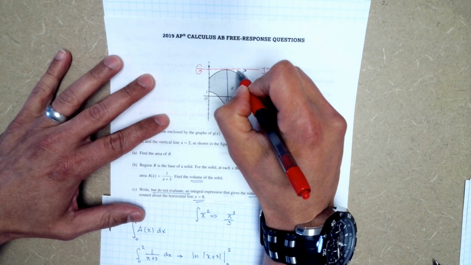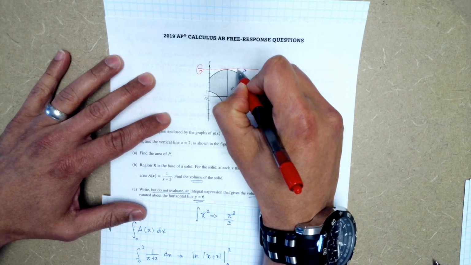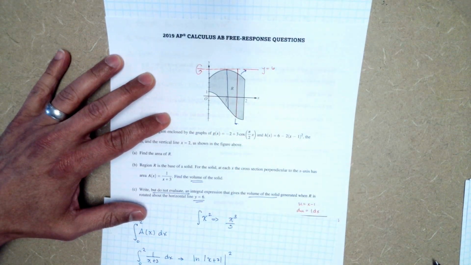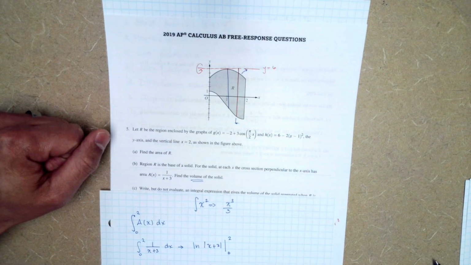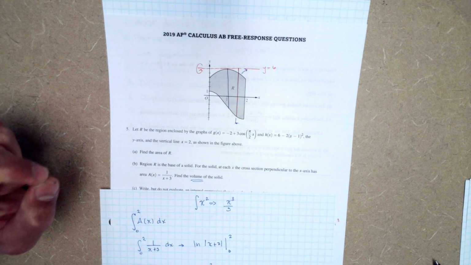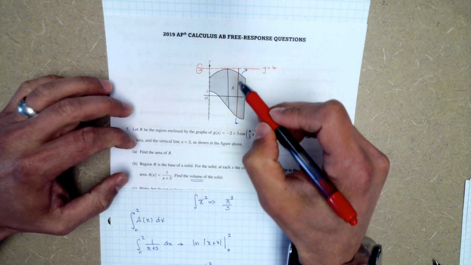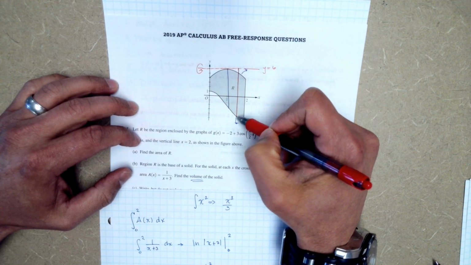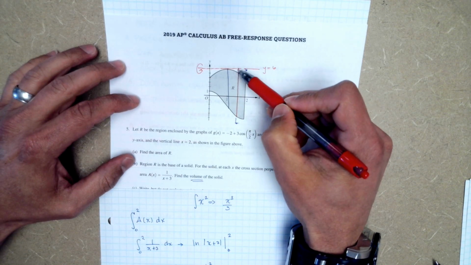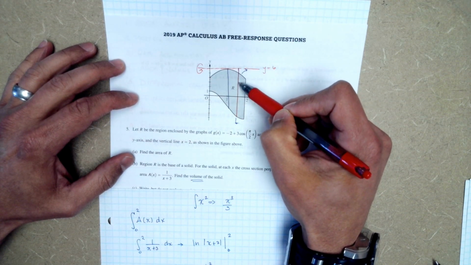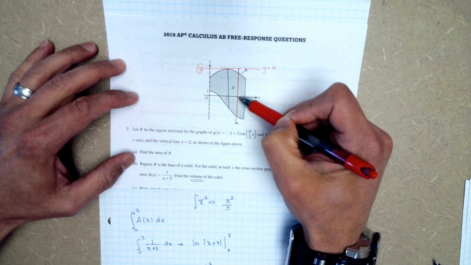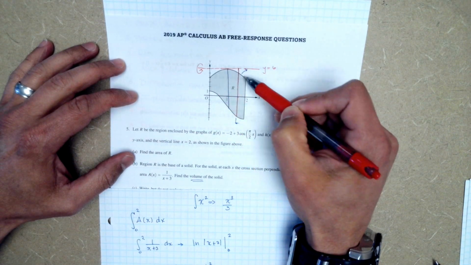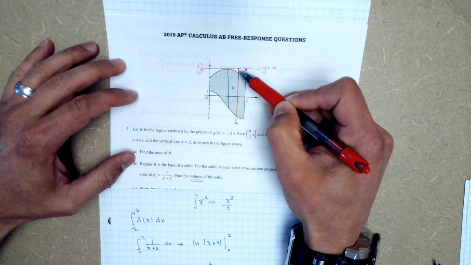And I'll do it this way. So from here, this is my outer radius, all the way down there, okay? Well, what's that distance? Remember, think about distance. From here all the way to here, what's that distance? Well, it's kind of hard to tell, right? But check it out. From here all the way to here, that's a distance of 6 units, right? 1, 2, 3, 4, 5, 6. From here to here, that's 6 units.